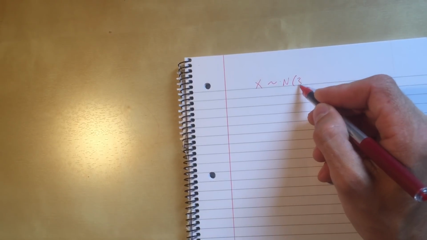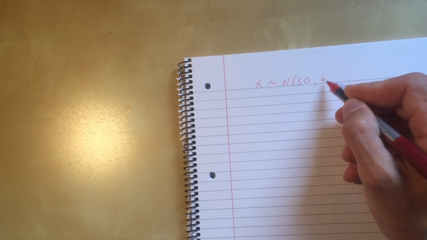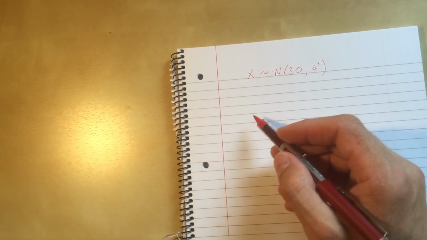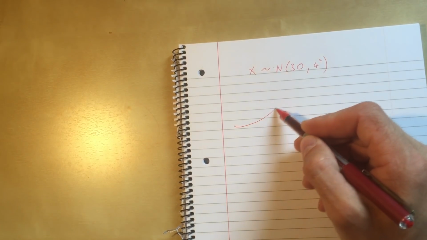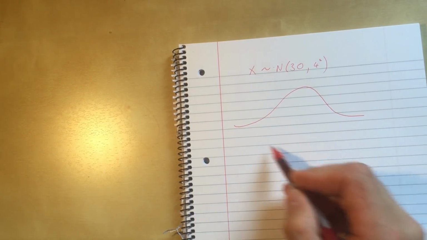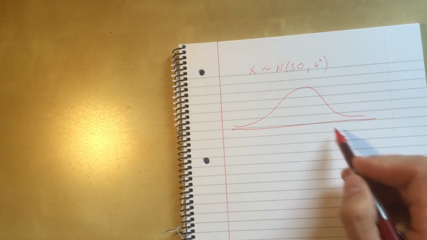In the example that they give us in the textbook, we have a random variable which is distributed with the normal distribution, with a mean of 30, a standard deviation of 4, okay? So we should immediately be picturing this. This is why I say go back to section 10.1 if this doesn't feel intuitive.